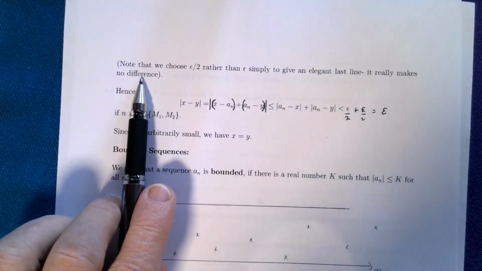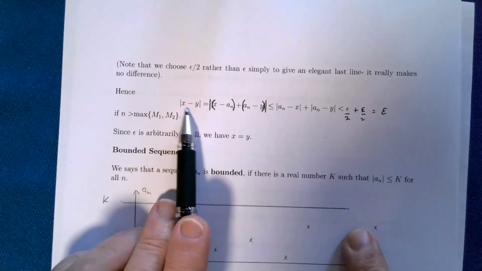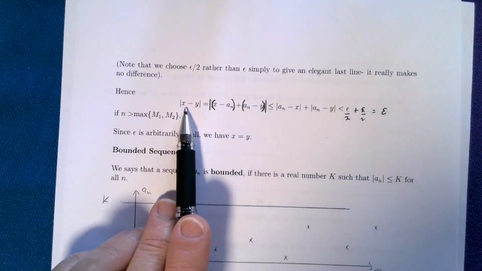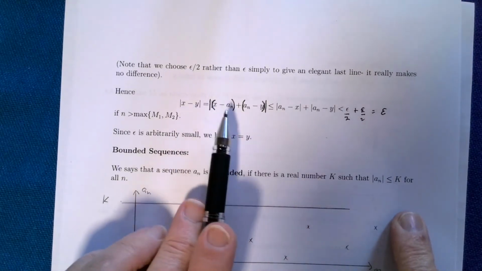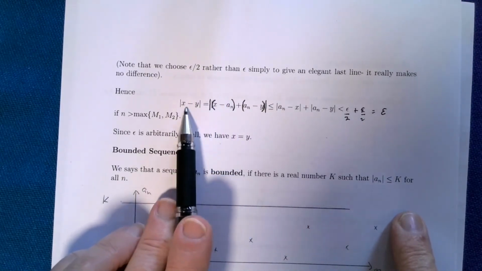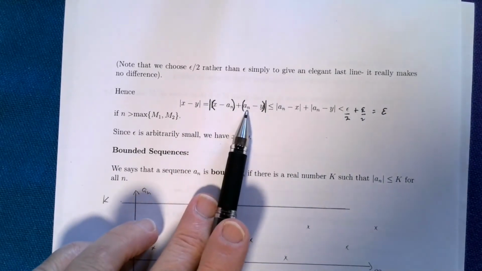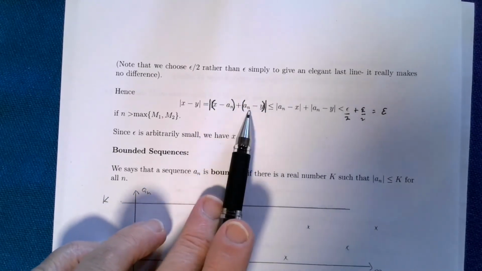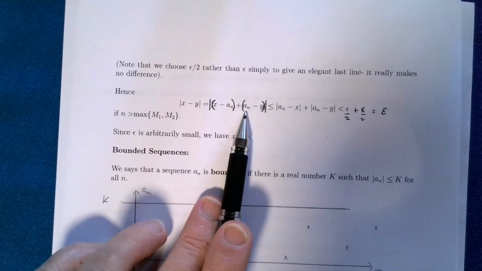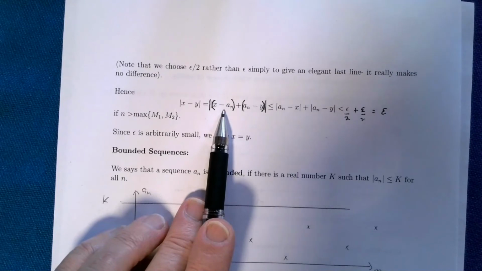Now I'm going to look at the difference between x and y, and the name of the game is to show that this is as small as I like, and that means x and y are equal. So what I do is I'm going to subtract and add. I've got to get the sequence into the story somewhere here, so I'm going to subtract the a_n's and add in the a_n's, and I'll just bracket those together. So I subtract and add the same quantity, bracket these together. Now I can use the triangle inequality, which we've mentioned before. We're going to be using it constantly in this course.